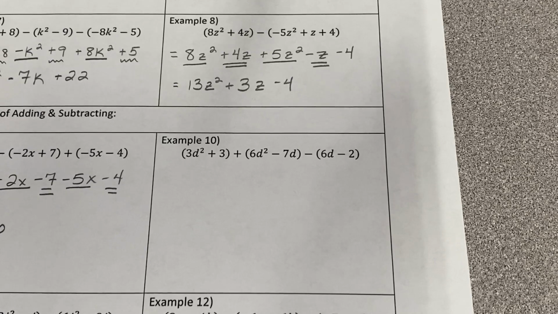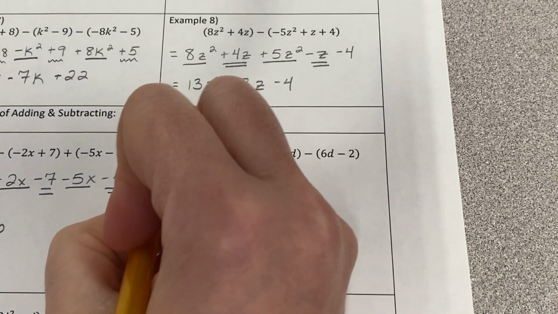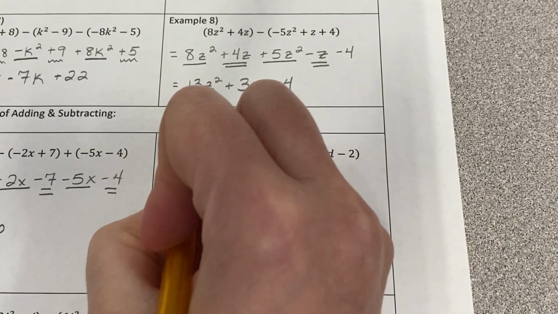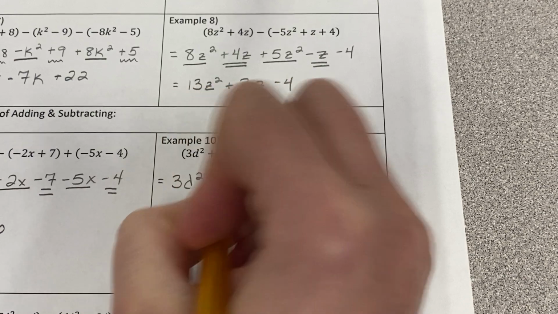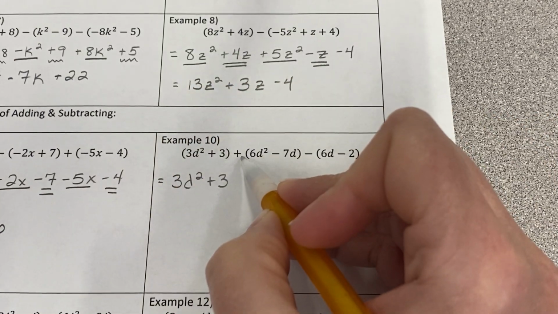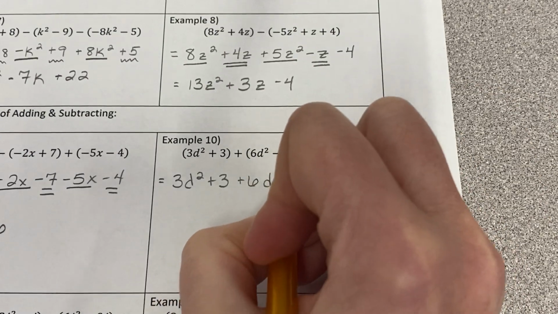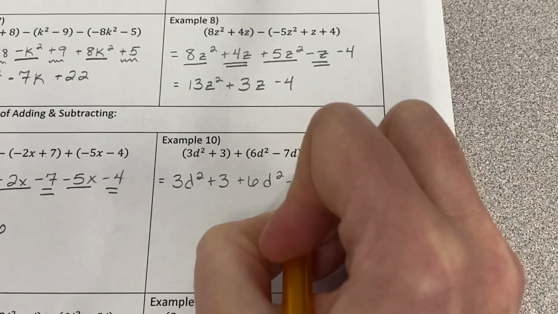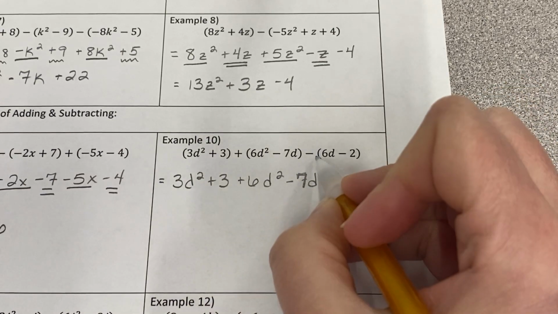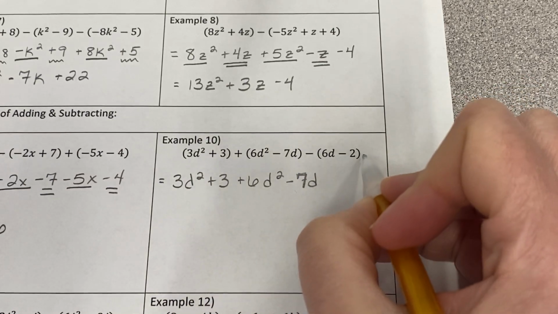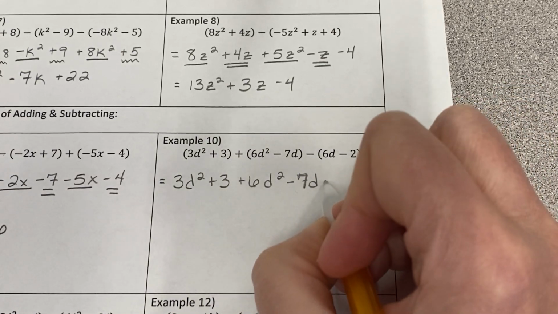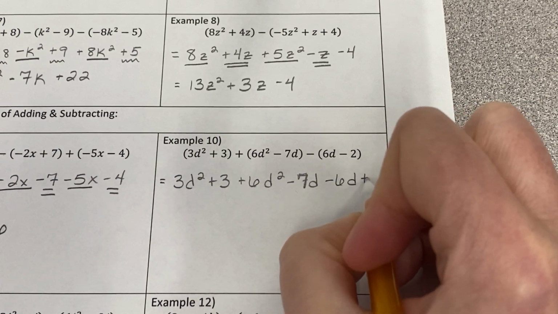Okay, example 10. 3d squared plus 3. Now here we have a plus sign, so nothing changes. Plus 6d squared minus 7d. And then here we have a minus sign, so we distribute a negative 1. So it will be minus 6d plus 2.